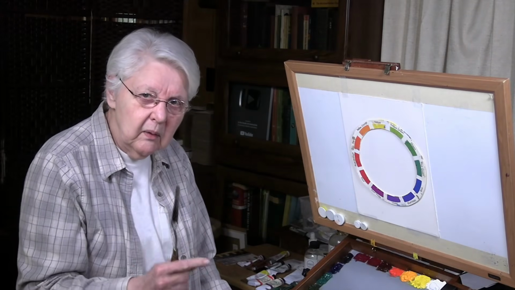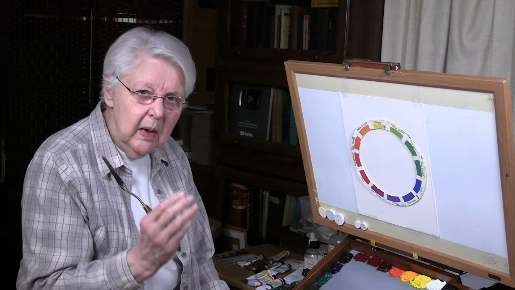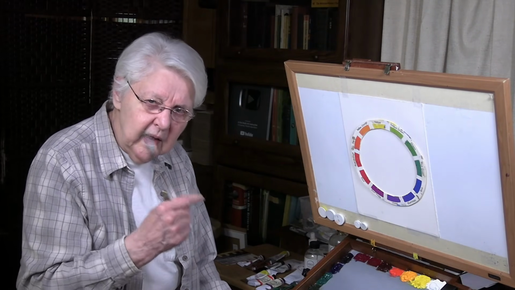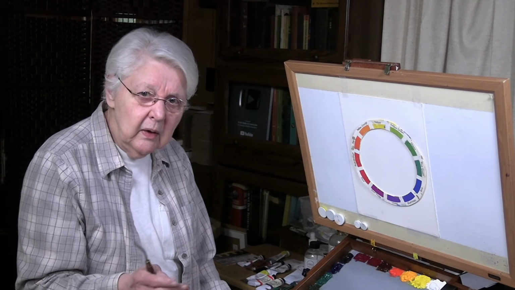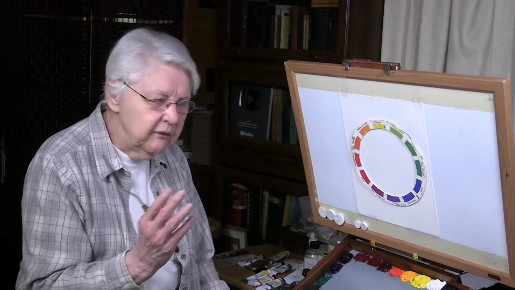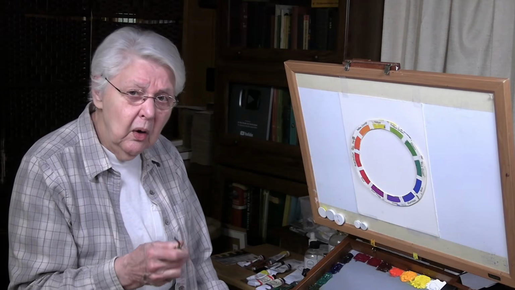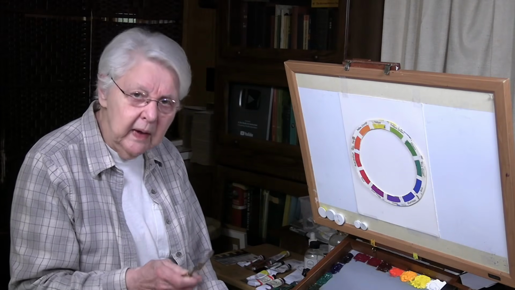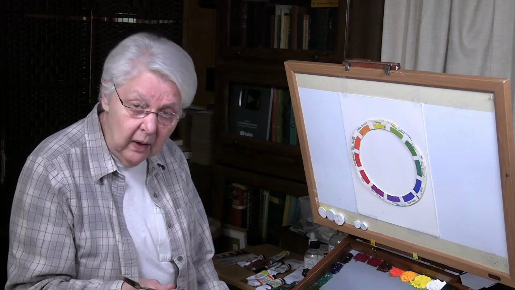But first of all, let's take this one step at a time and show you how to identify your tube colors. If you don't know what hue is in the color, mixing that color into another color is going to be a guessing game. So it's always better to know what hue is in your tube color first, and then what saturation, and of course what value.